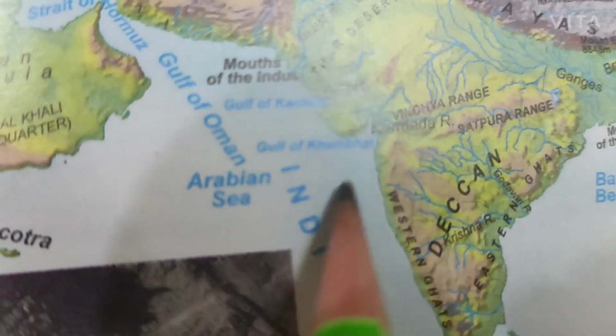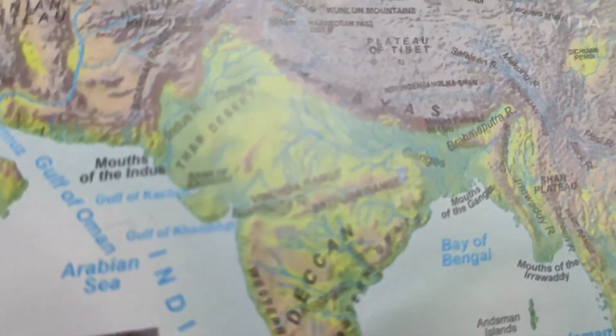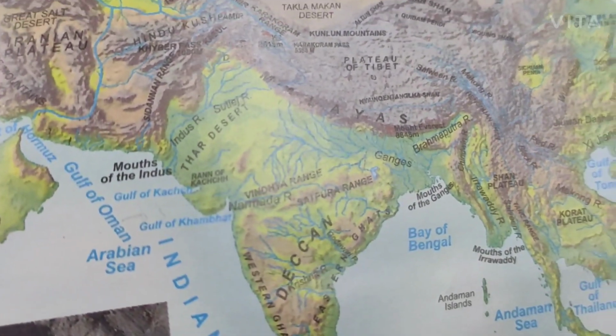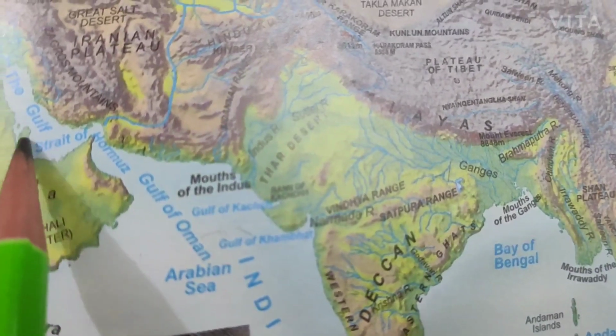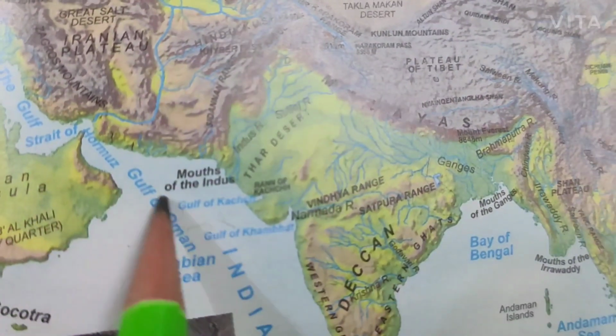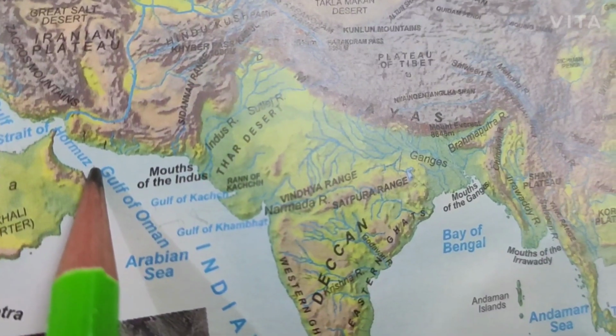Here in India also, the Gulf of Kutch. What is Gulf?